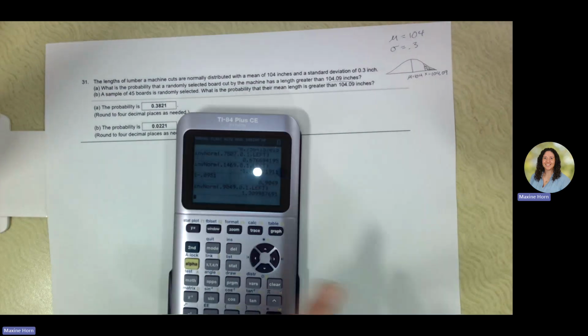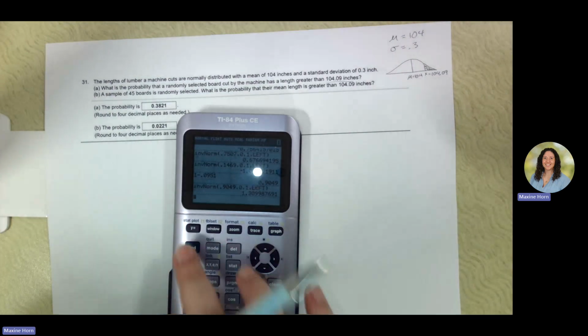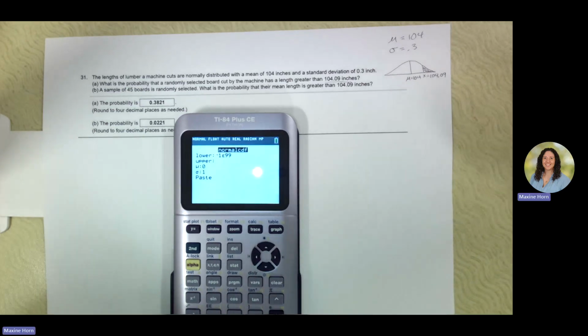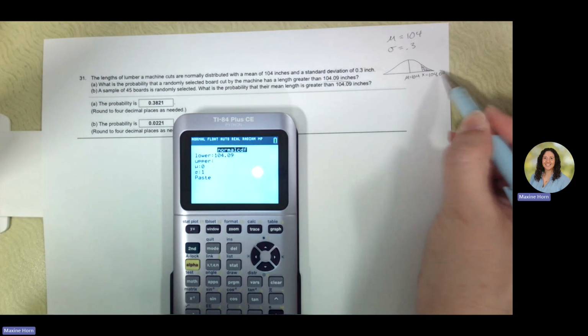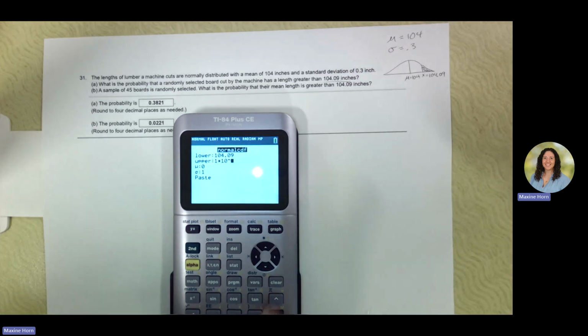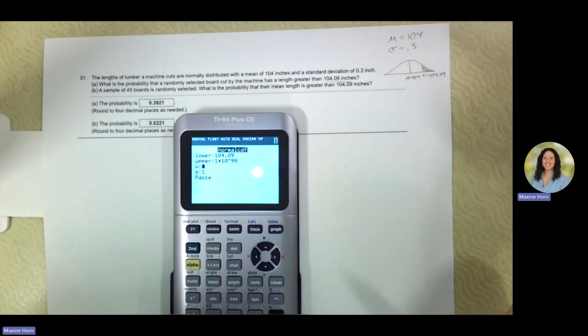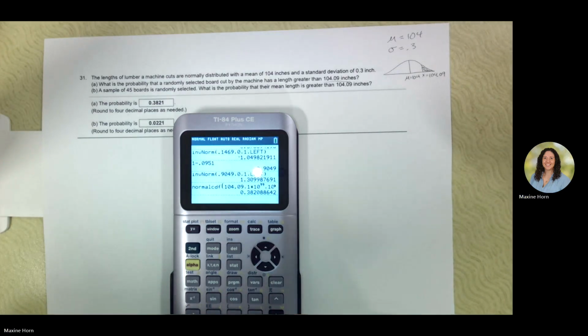Okay, we're going to be using normal CDF, right? Going to go down to normal CDF. We're going to give it the lower bound, which is 104.09. The upper bound is all the way over here to infinity, or 1 times 10 to the 99th. Because we're giving it an X value, we need to give it the actual mean and the actual standard deviation, right? The mean is 104, the standard deviation is 0.3. That's how we're getting 0.3821 if we rounded to 4 decimal places.